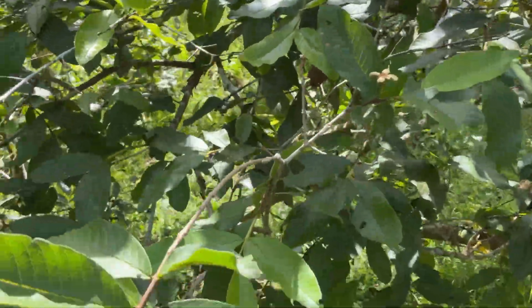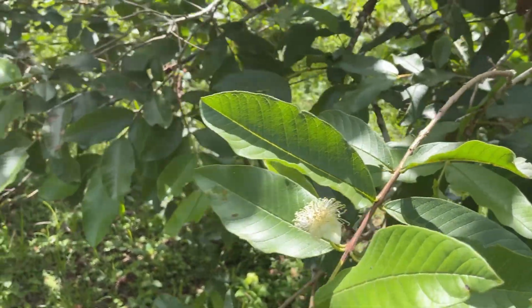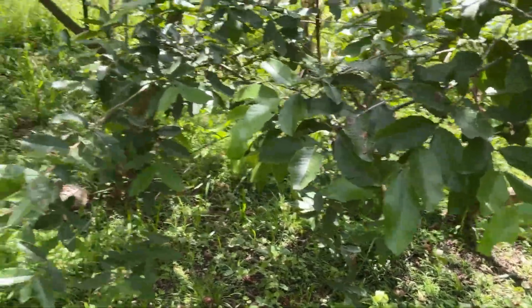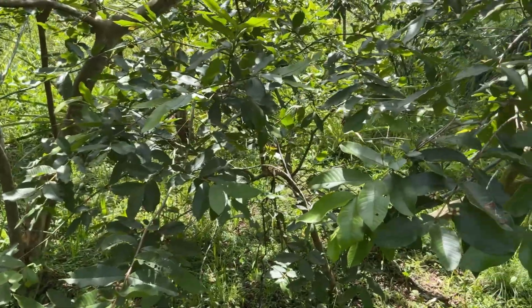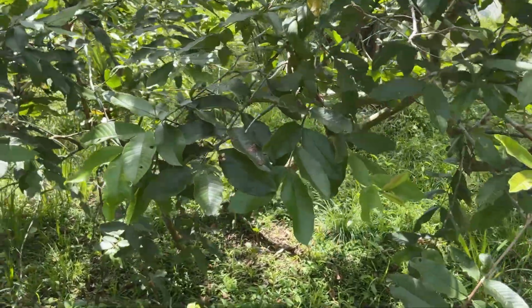Right, so we looked at how it can be used internally, the guava leaf tea. It can also be used externally, so you can boil the tea and use it on the skin, as a wash or a bath for things like acne, heat rash, burns, sores. It can be used as a mouthwash.